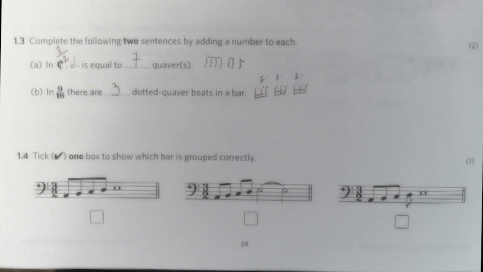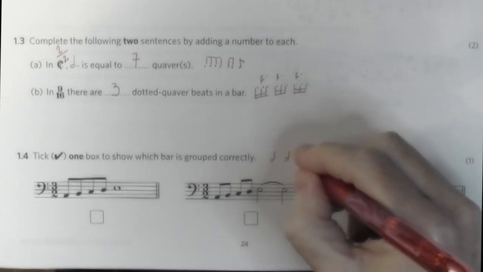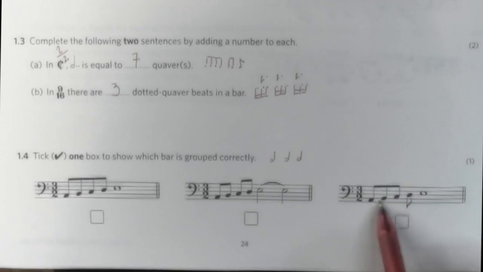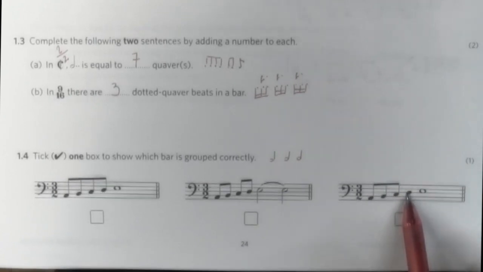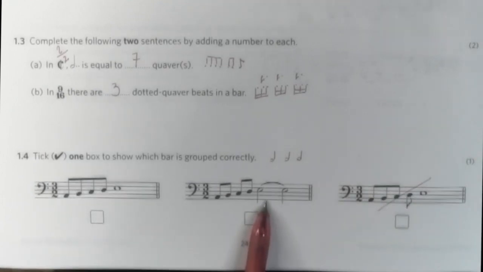Question 4. In this question, we need to tick the box that shows the only bar that is correctly grouped. Now, first of all, the time signature, 3 minims. Where do we have 3 minims? We have 1, 2, 3 here, 1, 2, 3 here, and then here we have a dotted crotchet and then a floating quaver. This is definitely incorrect.